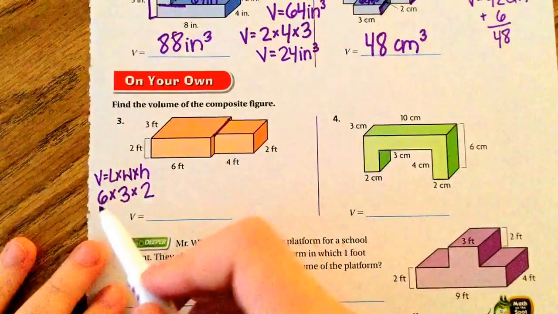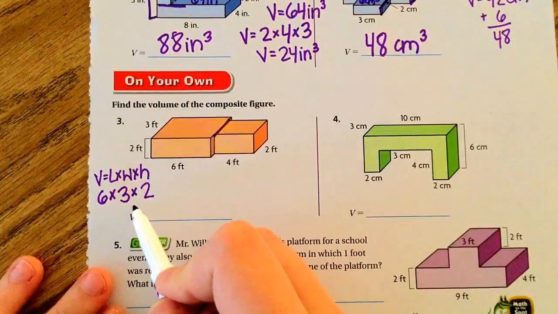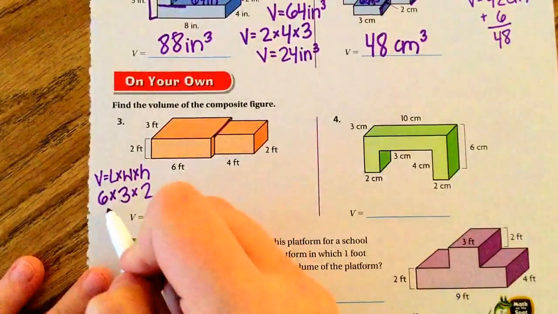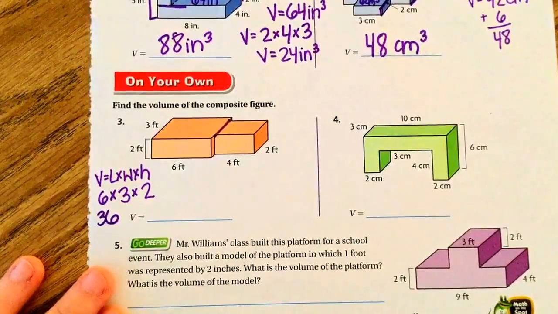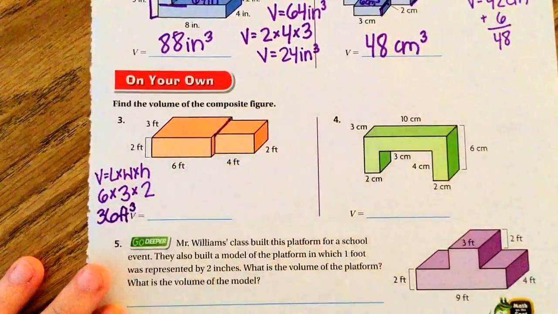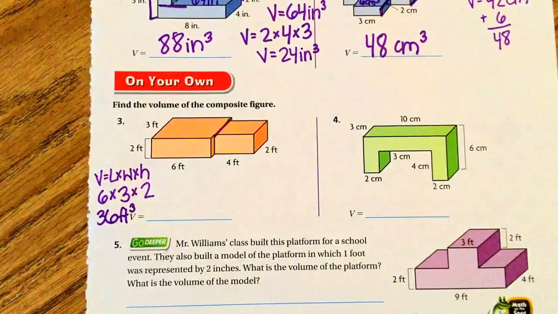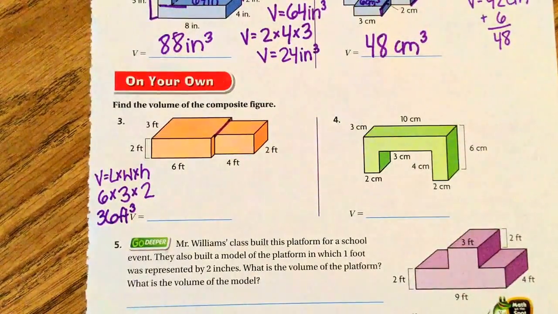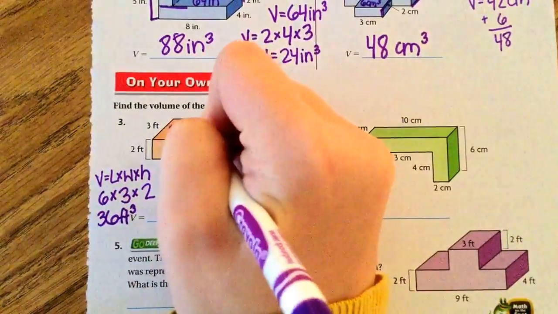What's 6 times 3? 18. What's 18 times 2? 36. Are you sure about that? Yes. And what is my unit? Cubic feet. Is that my answer? No. It does not ask me what is the volume of that big rectangular prism. It asks me what is the volume of the composite figure. That's only half of it. So I have 36 cubic feet.